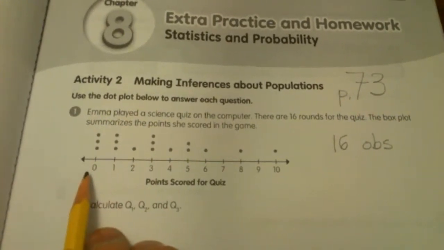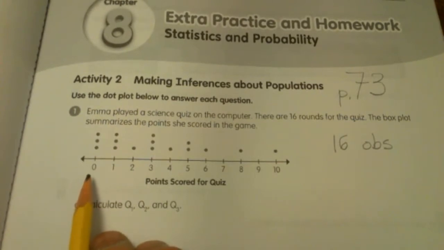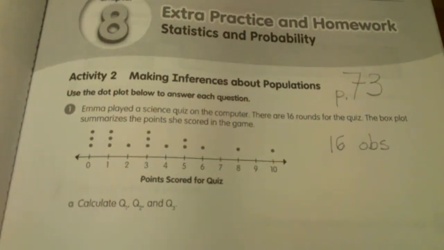How many times did Emma score 0? That's easy, Dr. K. Just count the dots. Oh my goodness, you're probably looking at me like, Dr. K, this is so easy. Why don't you stay home every day and just do video lessons? Like, we behave better, everything is better. Well, that's true. I already told you, math is amazing. Once you listen, once you behave, math is easy.